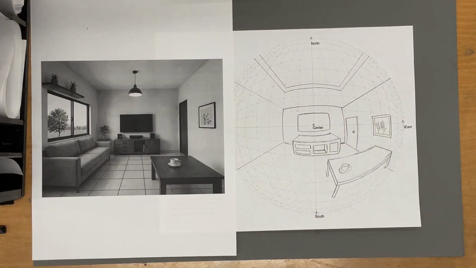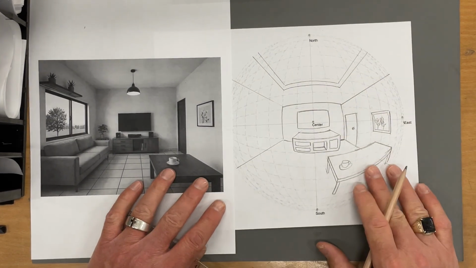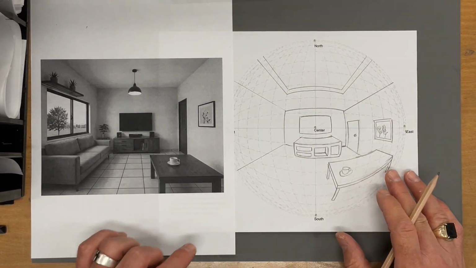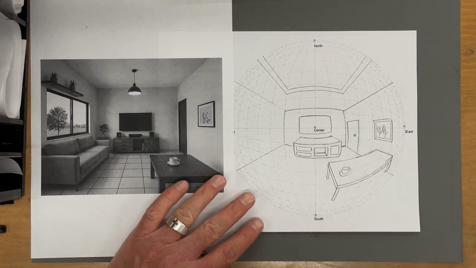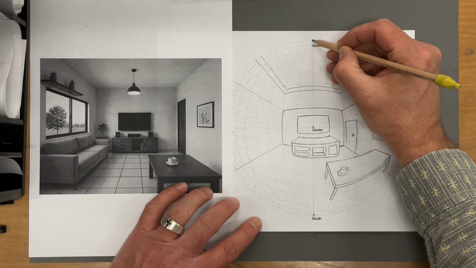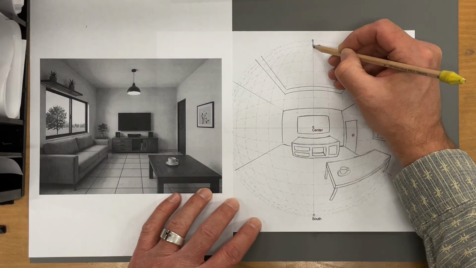How about a light hanging down? That could be interesting. Just a simple one. Let's just do a very simple light. So we'll use the north vanishing point as our guide. So what we'll do is this vanishing point up here will be the light, the cord for the light.